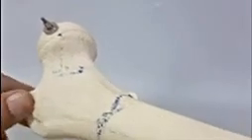Here, this elevation we call the greater trochanter, and here is the lesser trochanter. On the anterior surface, there is a line that passes from the greater trochanter to the lesser trochanter. Here we call it the intertrochanteric line.